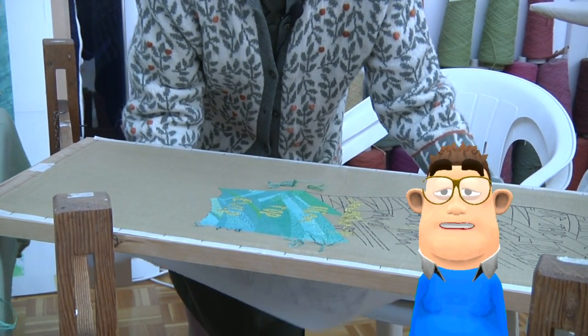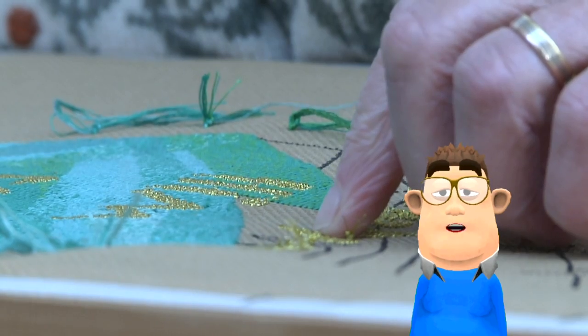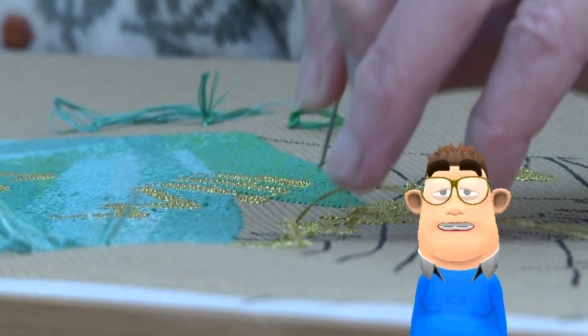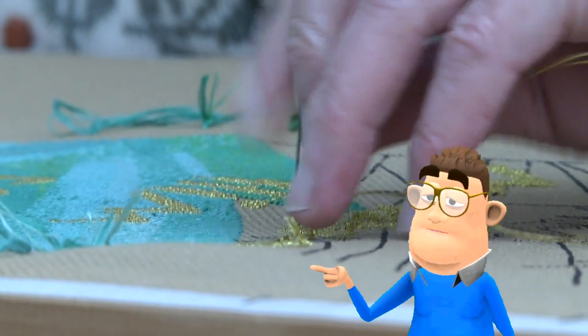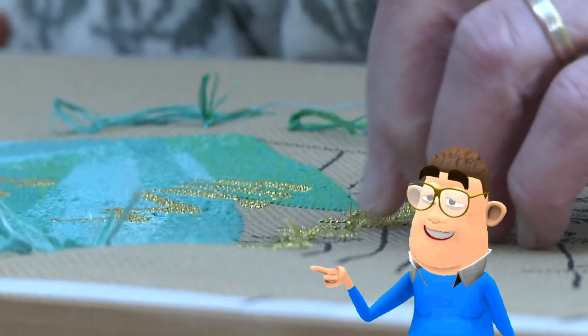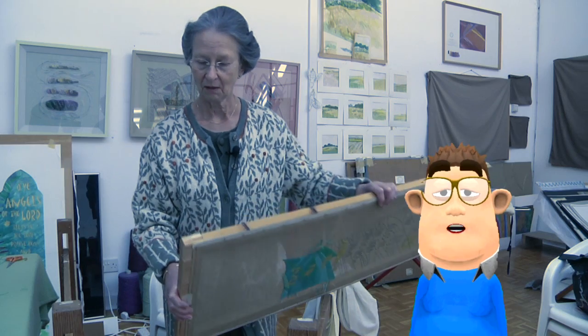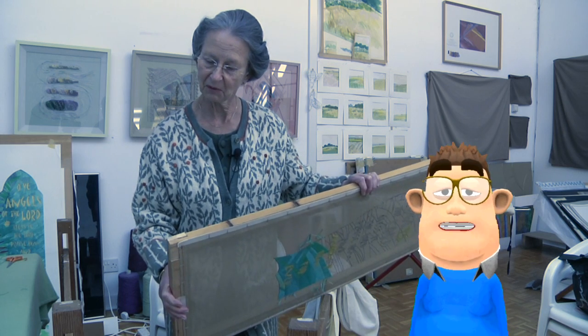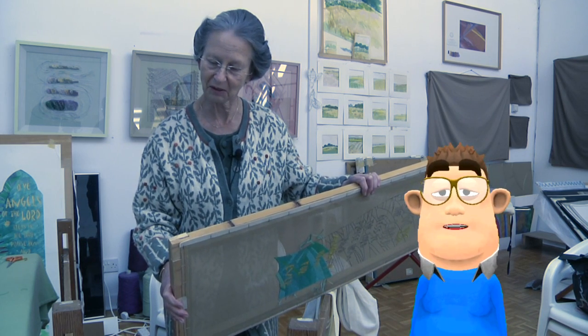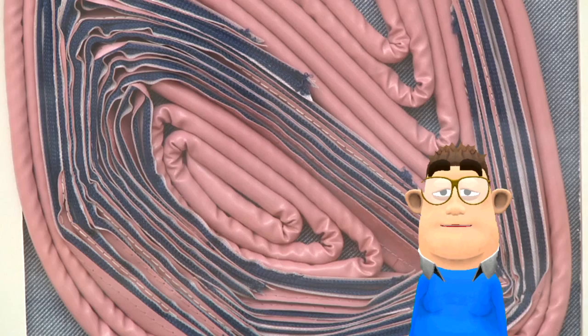Fabric artists need a backing material to create their work. This backing is similar to the canvases used in painting. The design can be transferred to the backing by drawing, piercing, or by transfers.